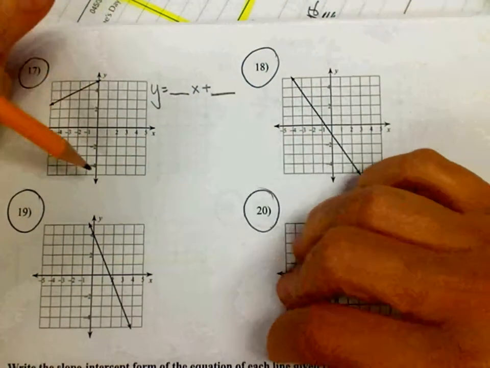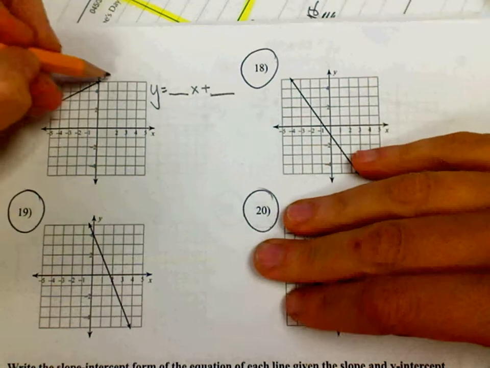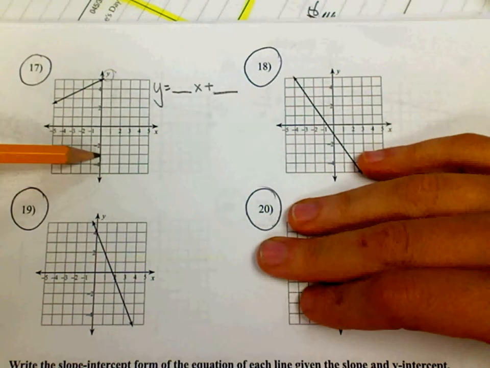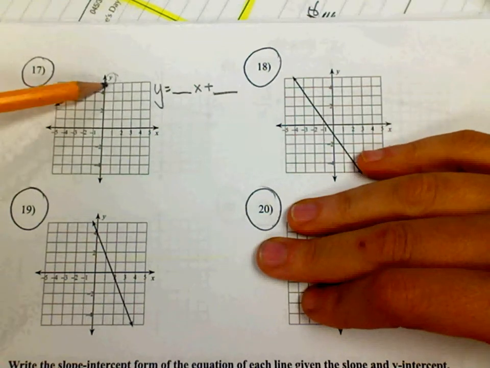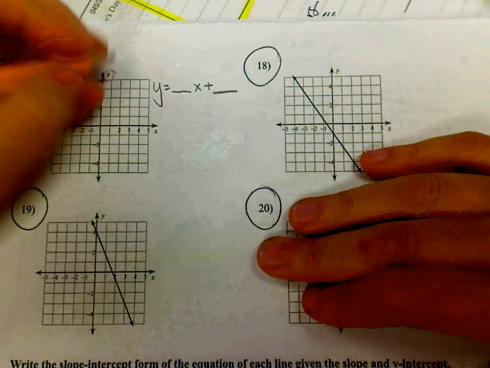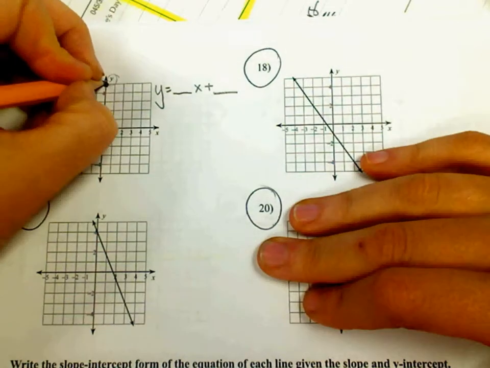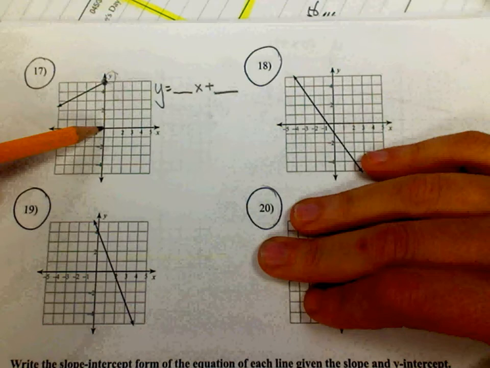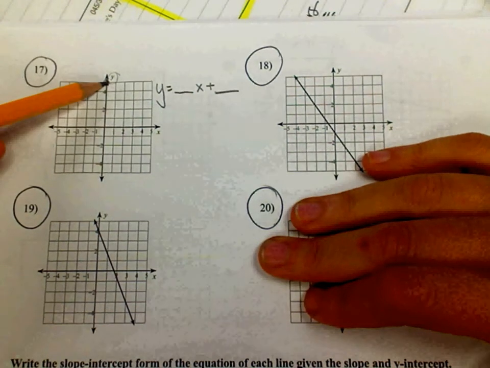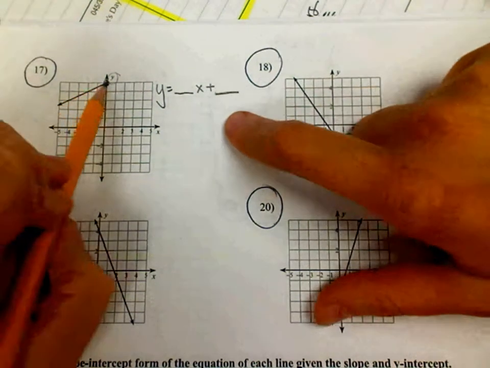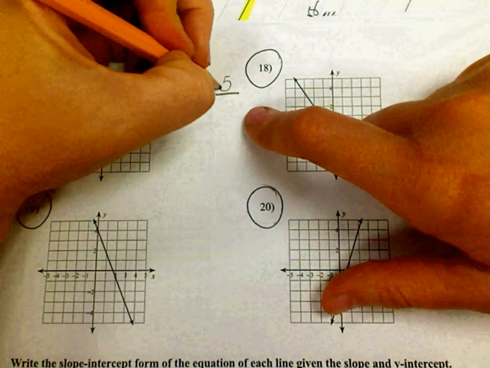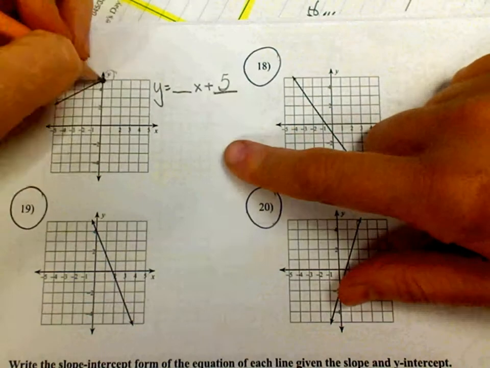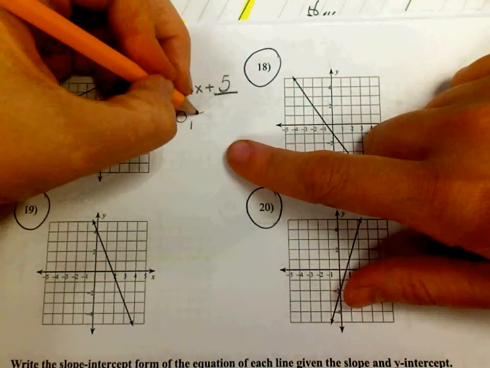So first things first, we need to locate the y-intercept. We're going to go over here to the y-axis and find the point where the line crosses. That would be right here, so I'm going to draw a point. The number that this crosses is 5. It goes up from 0, 1, 2, 3, 4, 5. So my y-intercept is positive 5. I'm going to put a 5 right there. The ordered pair for this is 0, 5.